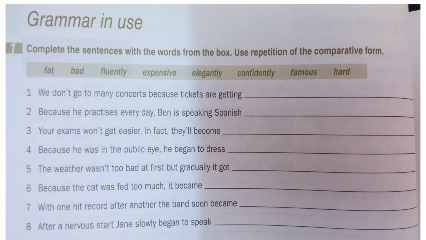And now let's start with the first activity from your workbook. Complete the sentences with the words from the box. Use repetition of comparative form. Here you have adjectives or adverbs in the box. You are going to use them in the comparative form to show that there is an increase or decrease in intensity. So we say fat, fatter; bad, worse; fluently, more fluently; expensive, more expensive; elegantly, more elegantly; confidently, more confidently; famous, more famous; and hard, harder.